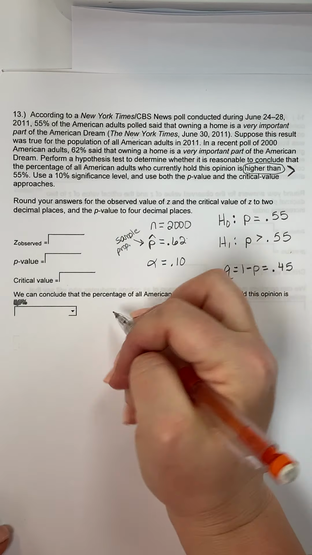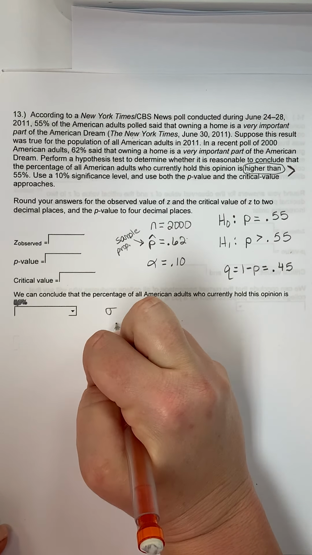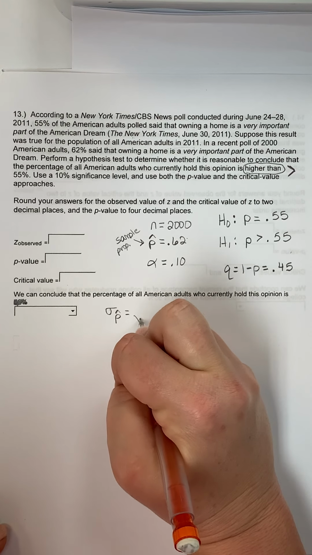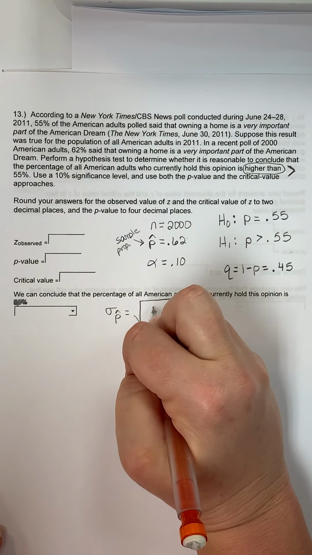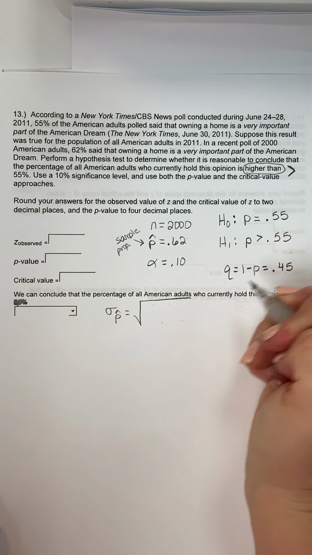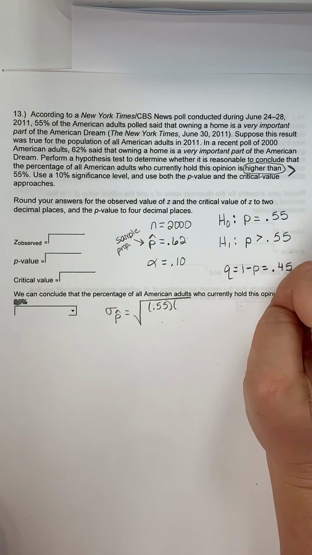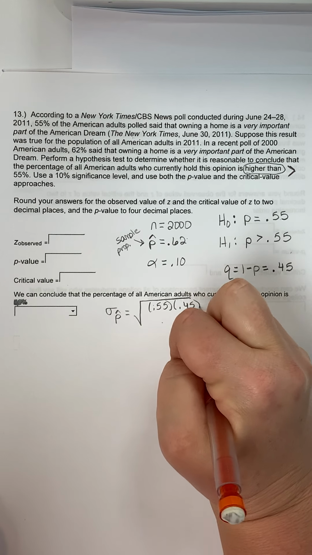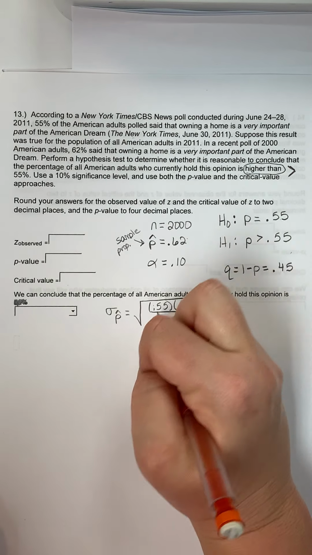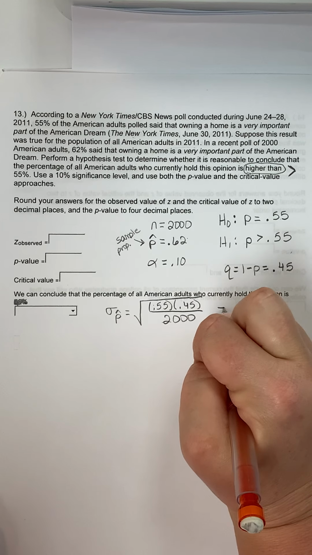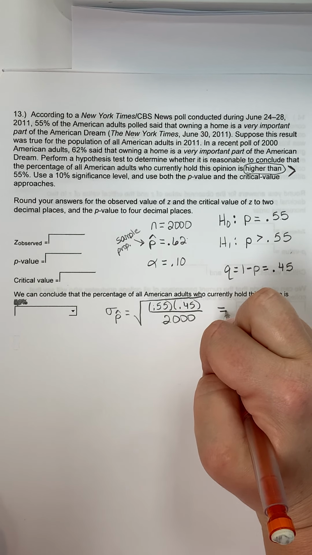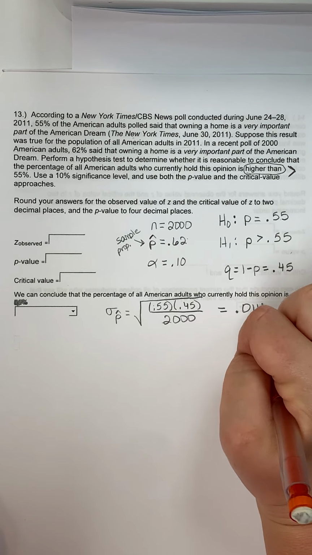So we're going to have sigma p hat, which is the square root of P times Q divided by N. We take the square root of that whole thing and take it out 4 decimal places.